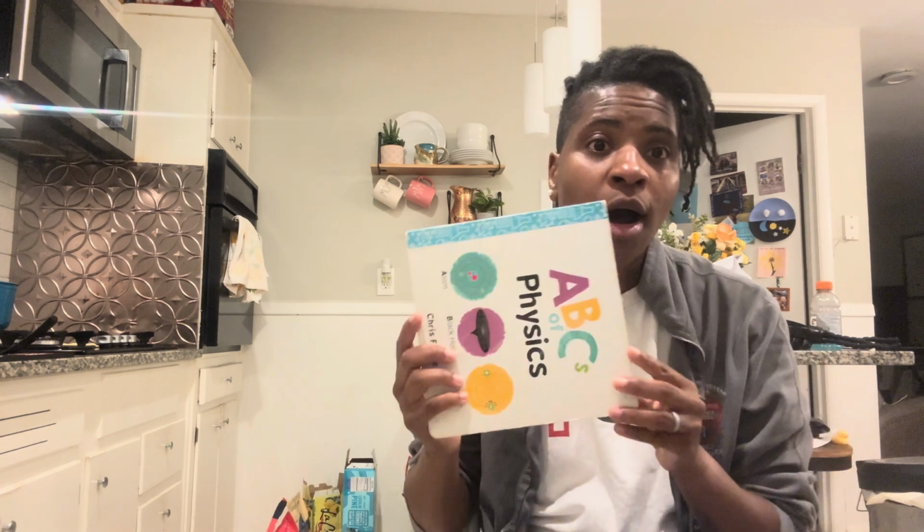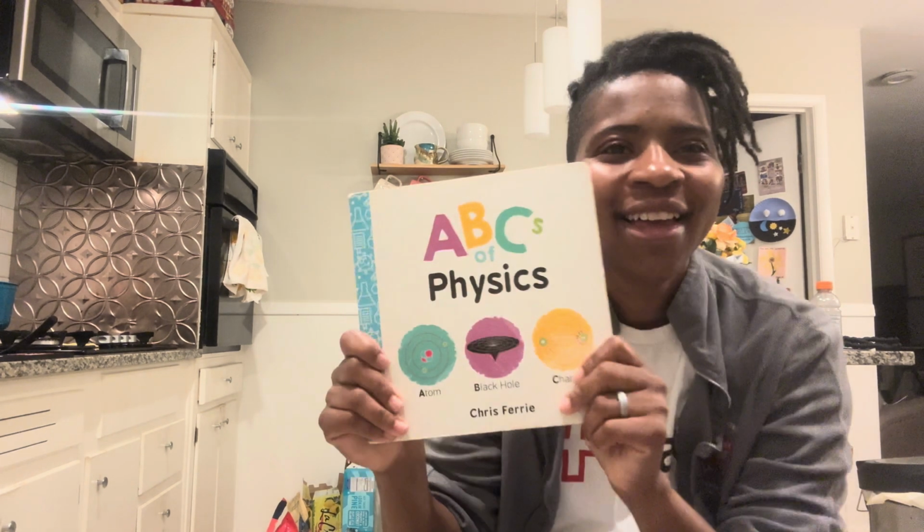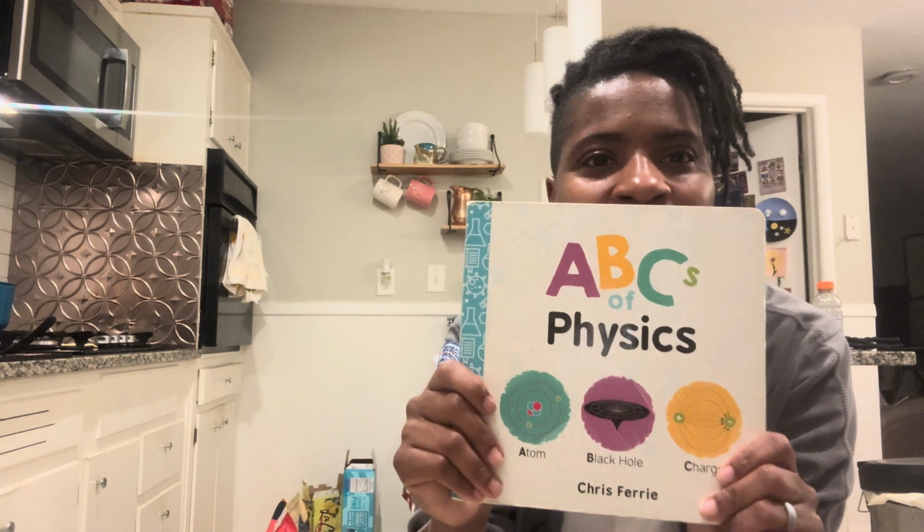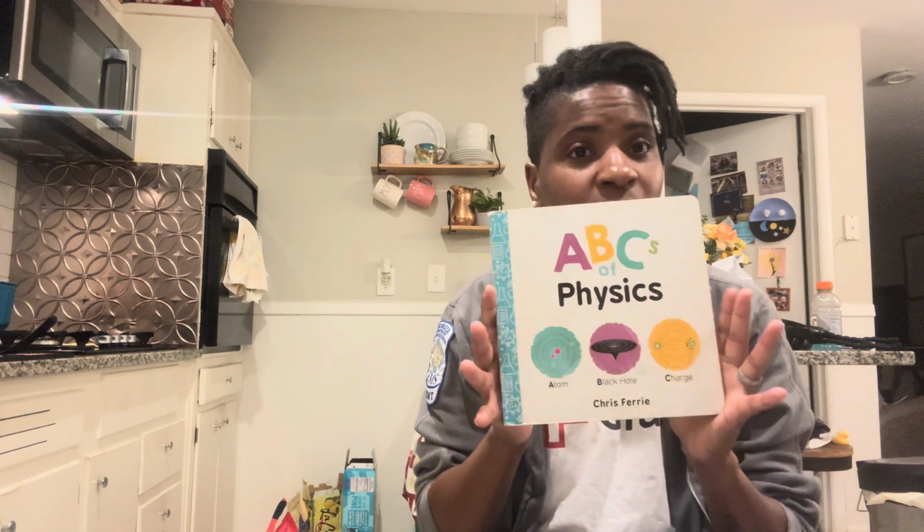That's okay. So let's see what book we got. It says the ABCs of Physics, and physics is the study of energy and matter and the interactions of that. So that probably sounds a bit advanced, but this book says it's going to break it down for us. So let's take a look. ABCs of Physics by Ferrie.